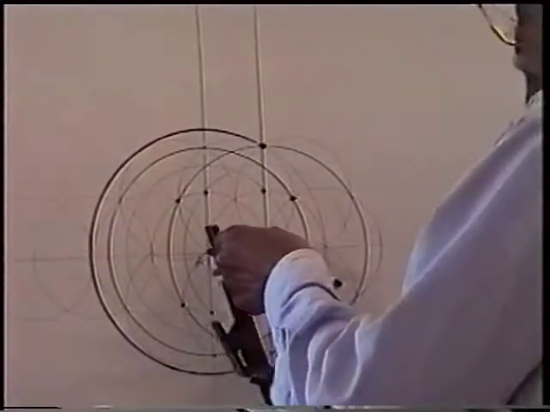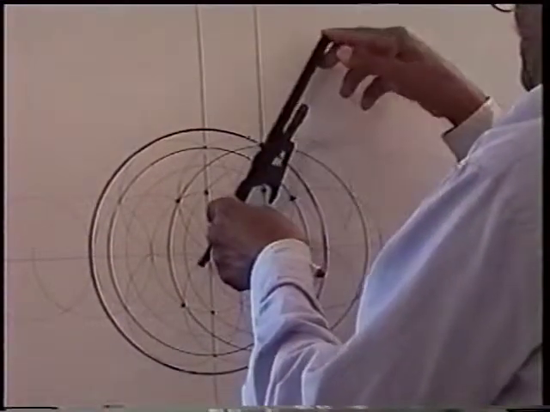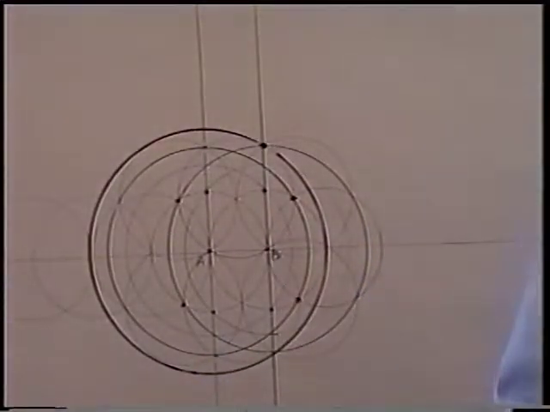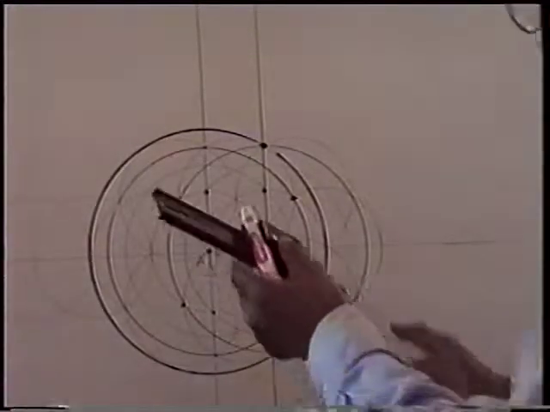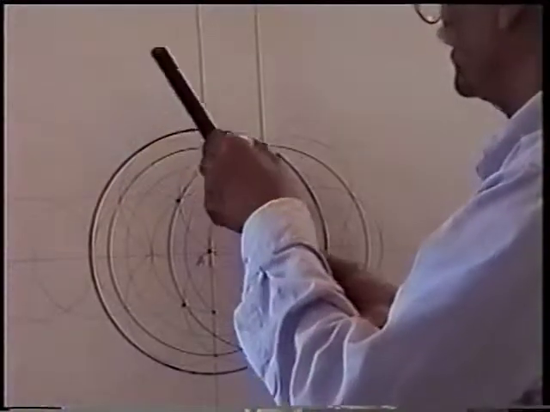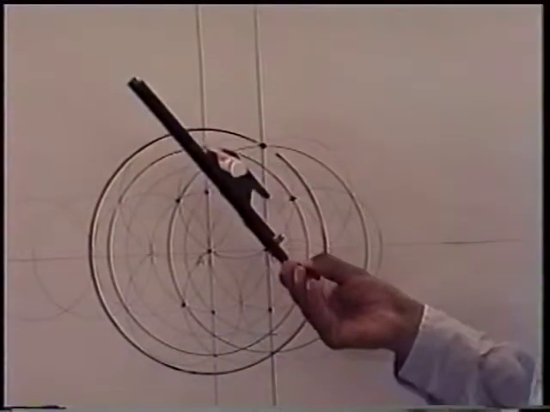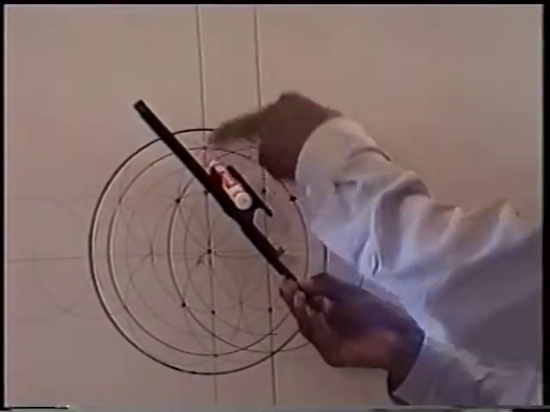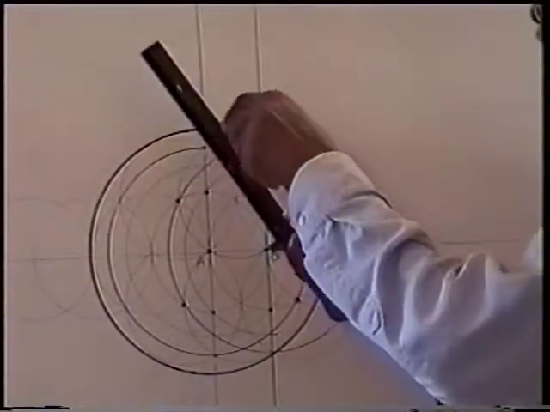Excellent. Right. And now I want to draw a partner to that one in red, centered at B. And there's centered at B, and the radius is such that it passes through the topmost curve.